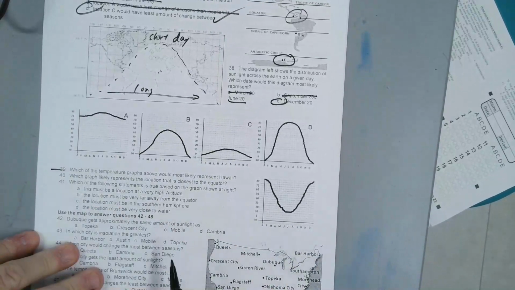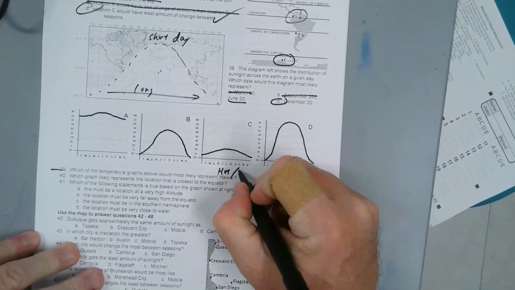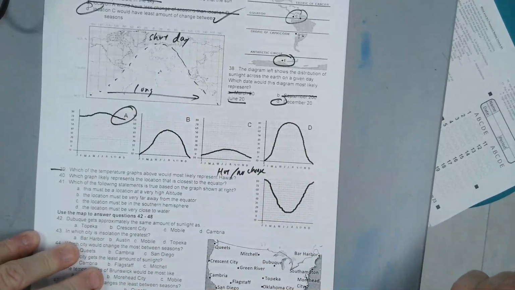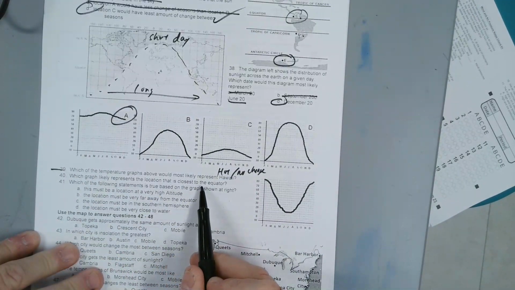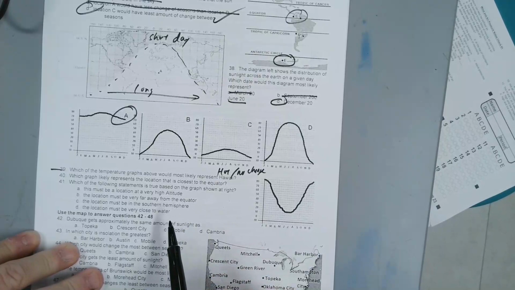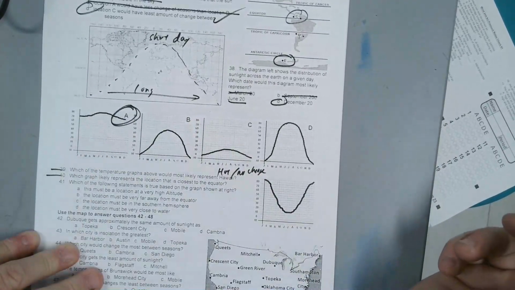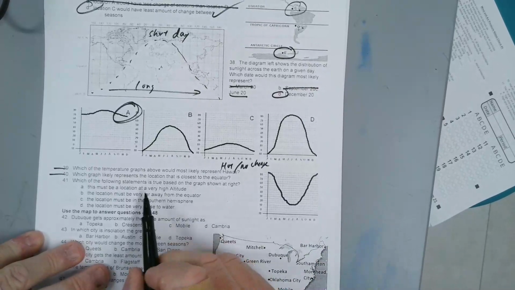Which one of these graphs would most likely represent Hawaii? Well, Hawaii is going to be hot and doesn't have much change. That's going to be A. Which graph likely represents a location that is closest to the equator? Once again, some place that's going to be pretty warm and doesn't change a lot, it's going to be A. Yes, those two graphs can represent two different places.